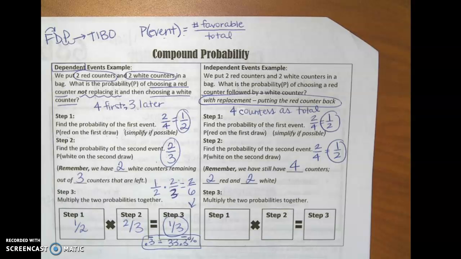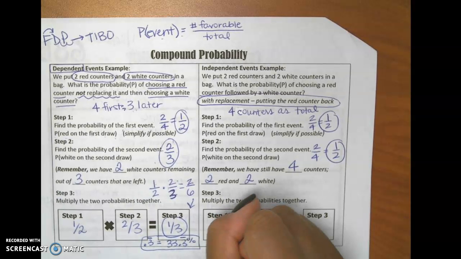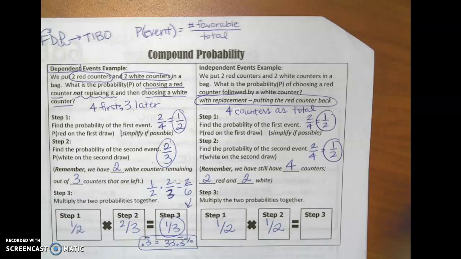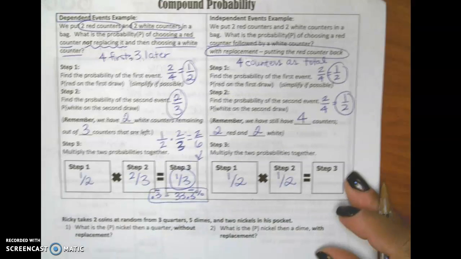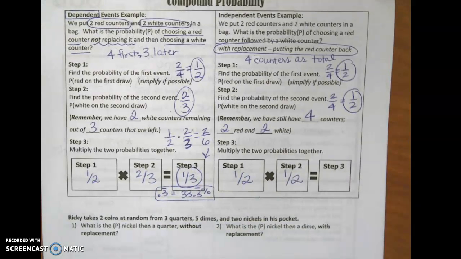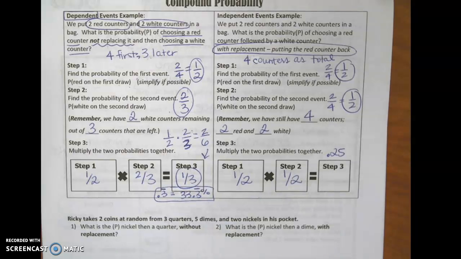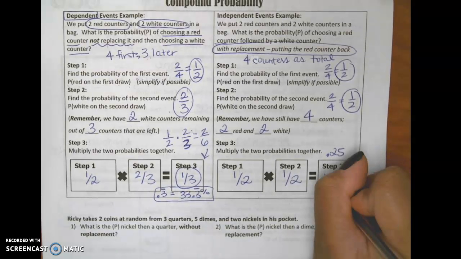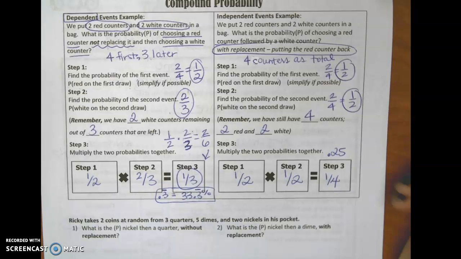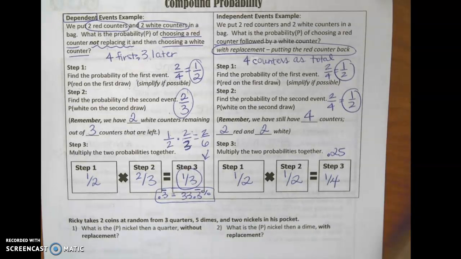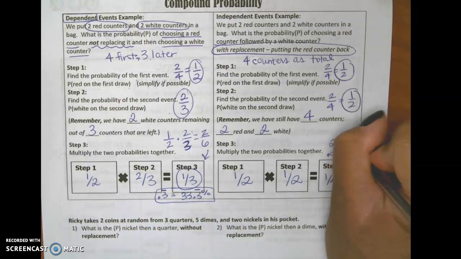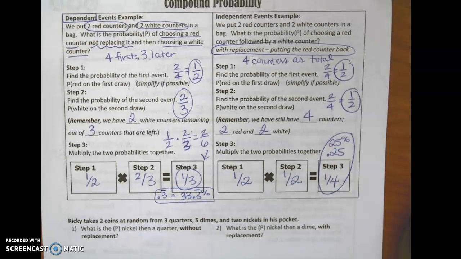Multiply the 2 probabilities together. A half of a half. What's half of a half? No, that is not true. I'm getting a fraction of a fraction, which means I'm getting something smaller. A quarter. 0.25. How do I write that as a fraction? 1/4. How do I write that as a percent? 25%. These are all possible answers.